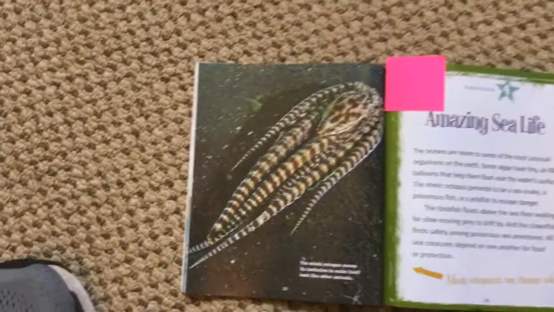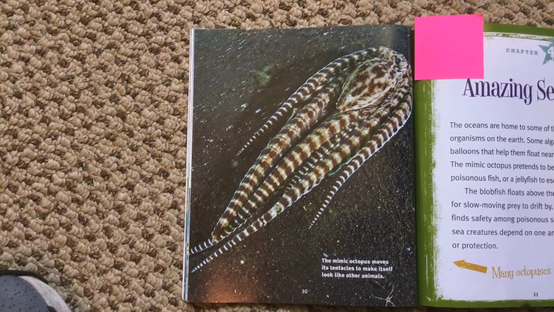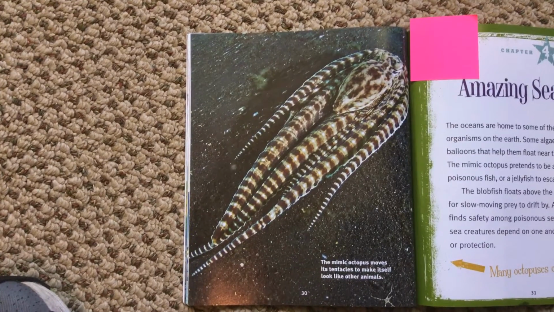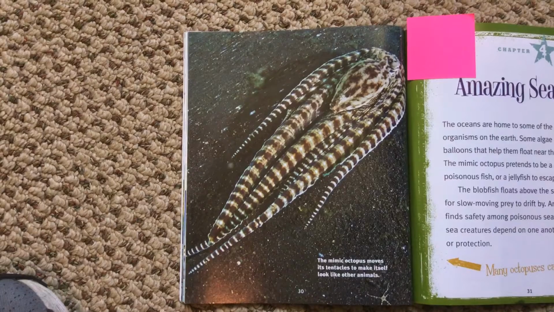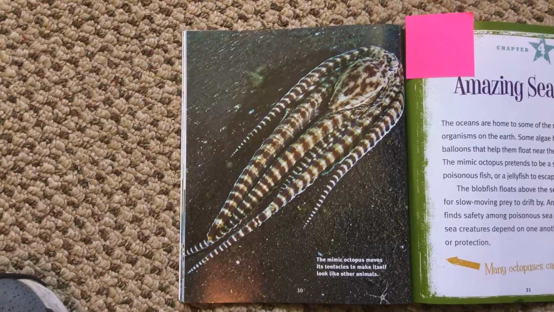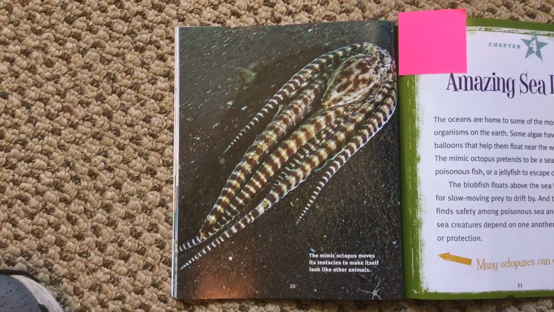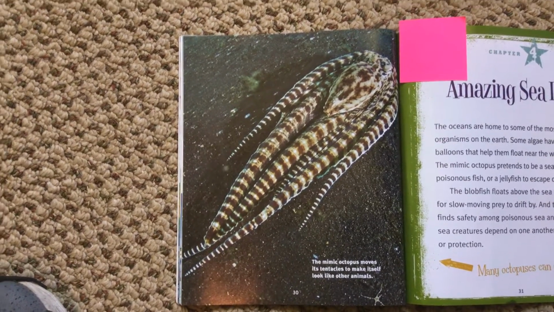So if you look over here, there's the mimic octopus right there in a caption. Got its own page. I would highly recommend you go Google this particular creature. He is amazing, or she is amazing. They are amazing. They are incredibly good at mimicking other animals. So you should go check it out. They are really cool.